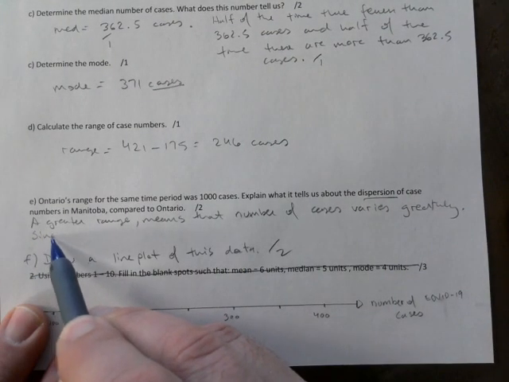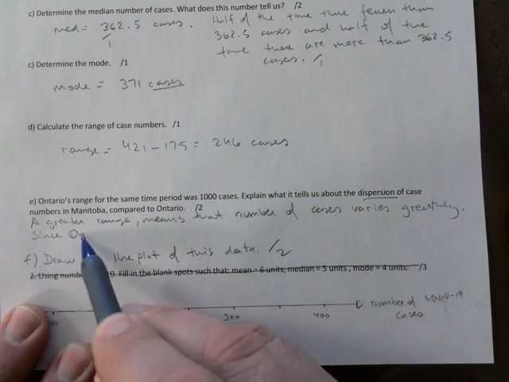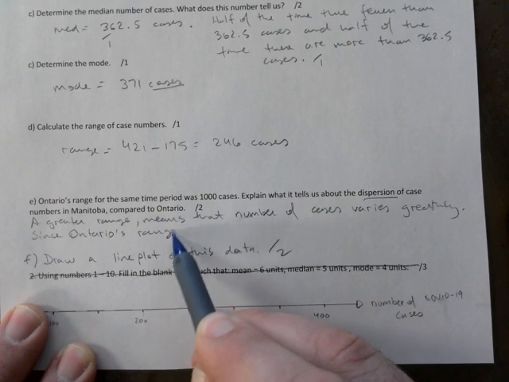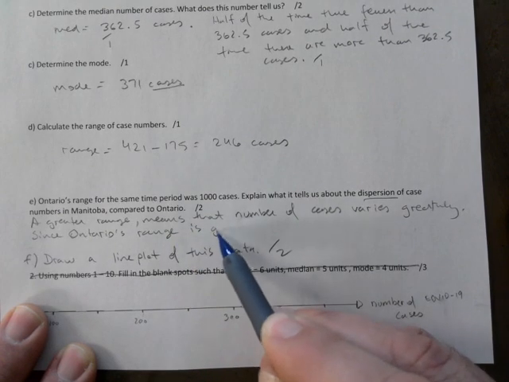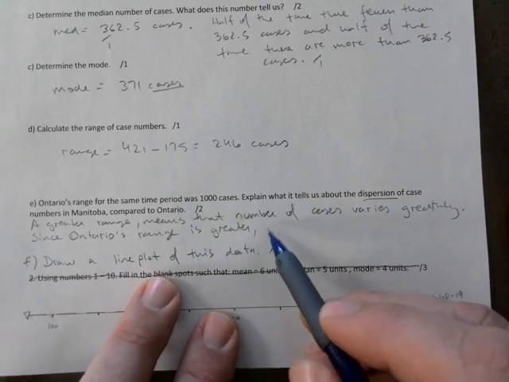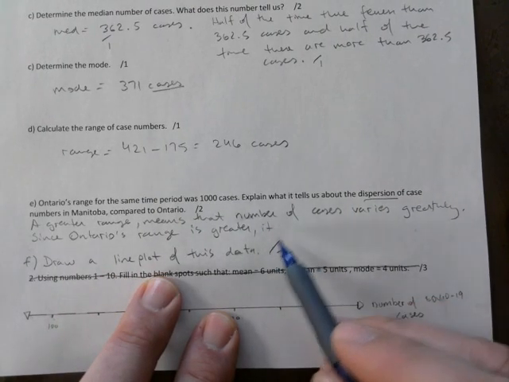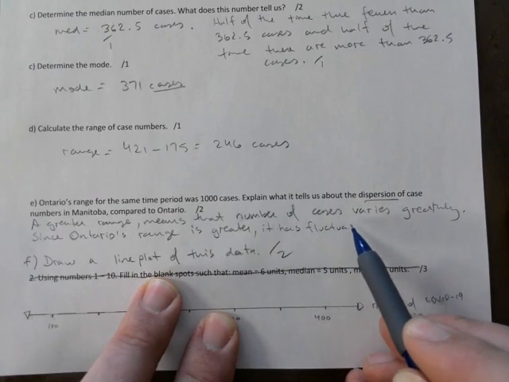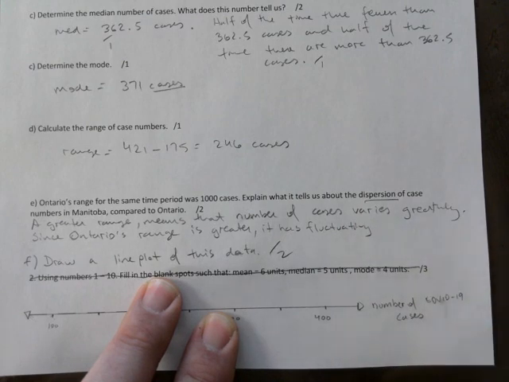Since Ontario's range is greater, it has fluctuating caseloads.